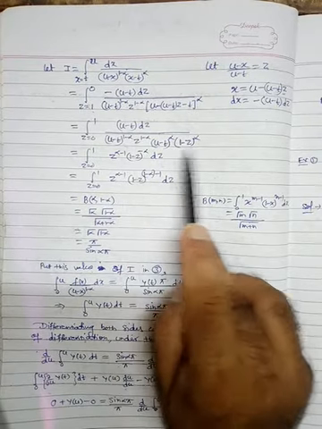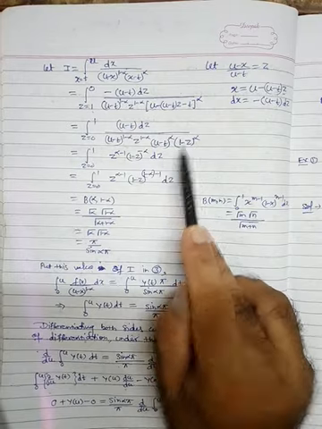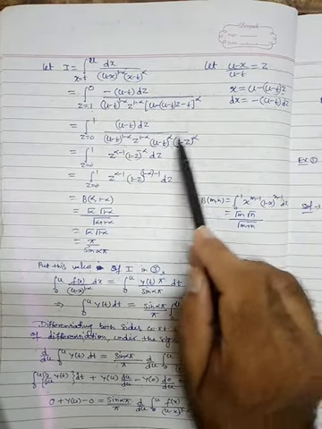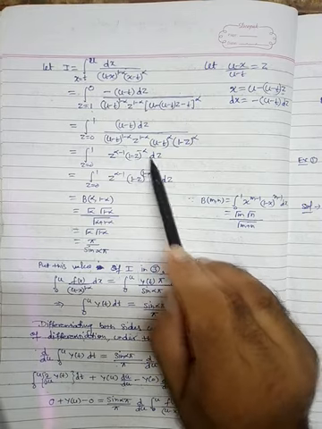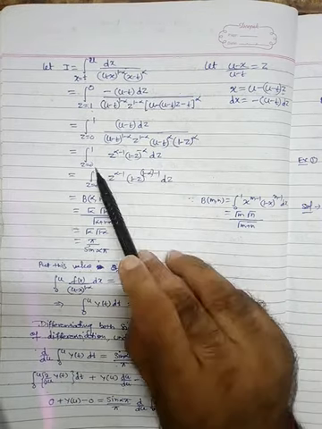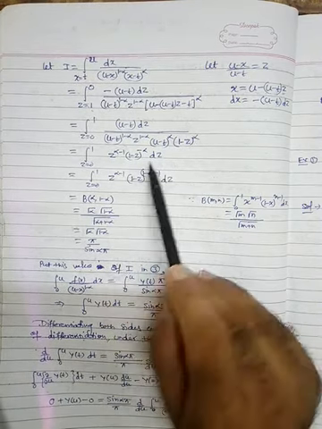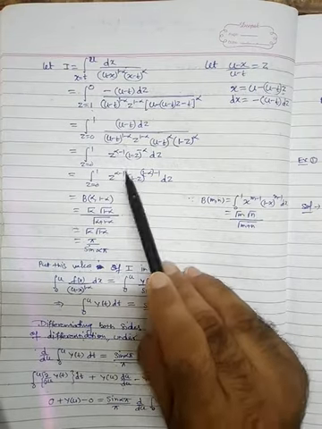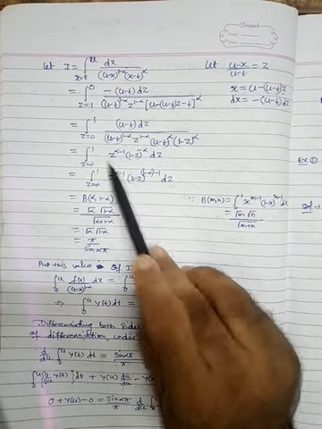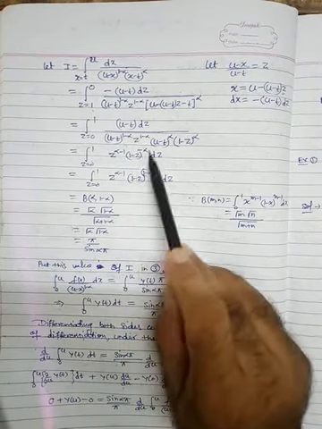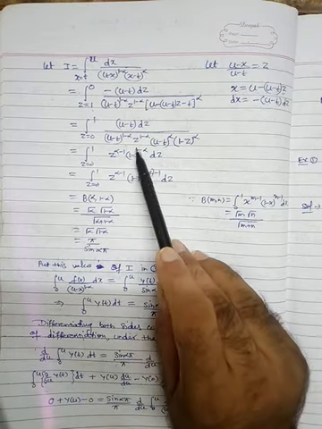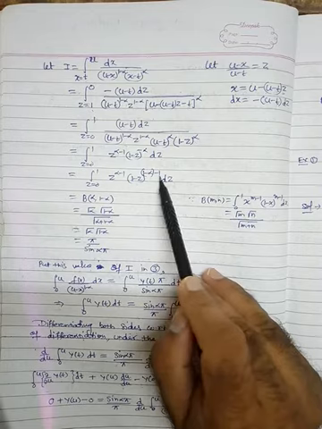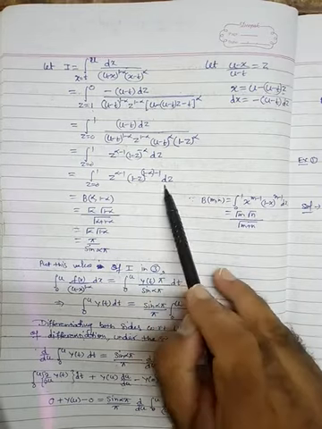Similarly, when this goes to the numerator, we get (1 minus z) raised to the power minus alpha, dz with limit 0 to 1. Now this can be further rewritten as z raised to the power alpha minus 1, this term as it is, but this can be written as (1 minus z) raised to the power 1 minus alpha minus 1. 1 is added, 1 is subtracted, with limit 0 to 1, dz.